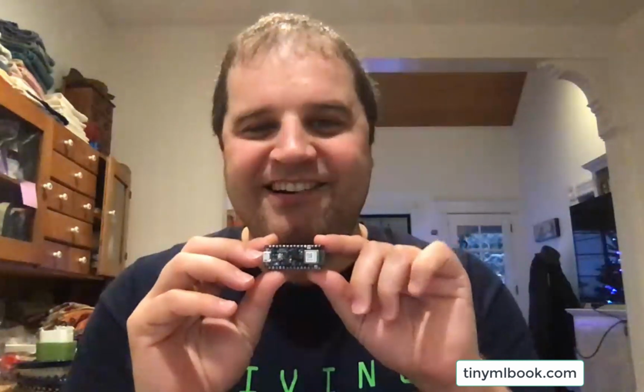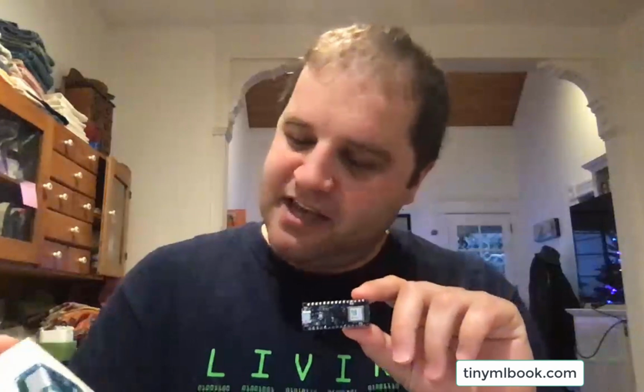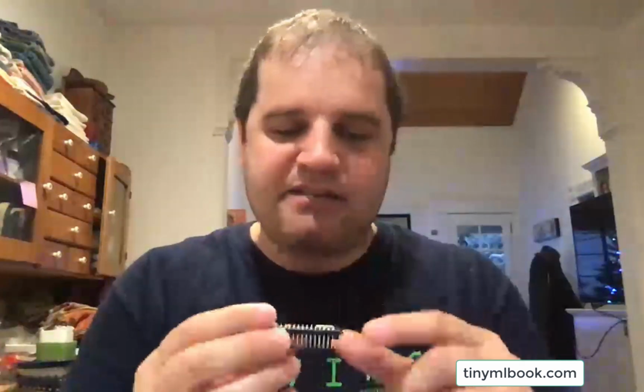So in later chapters, you'll need something like this SparkFun Edge board, or we have an Arduino, sorry, let me just check, the Nano 33 Sense BLE board, and there's a whole line of these Arduino Sense boards too, which are all pretty compatible.